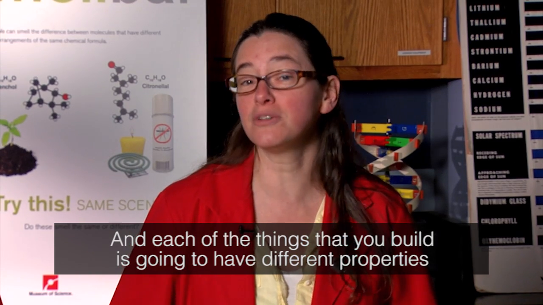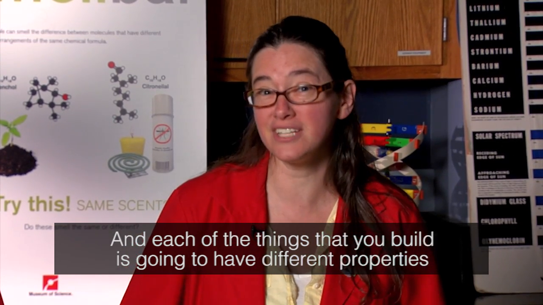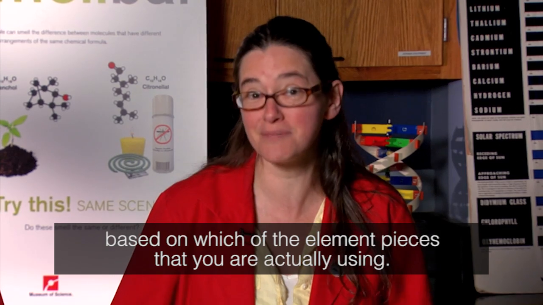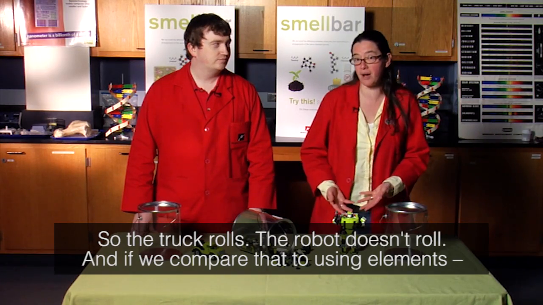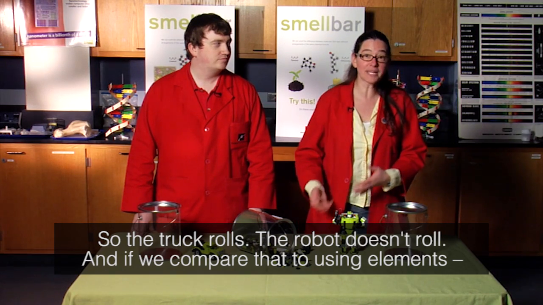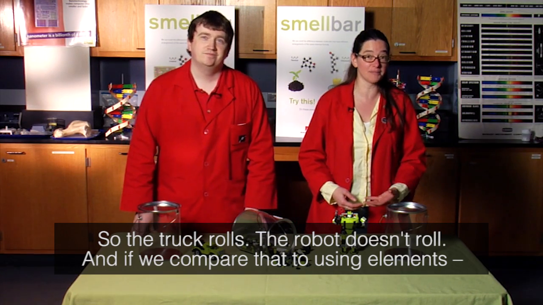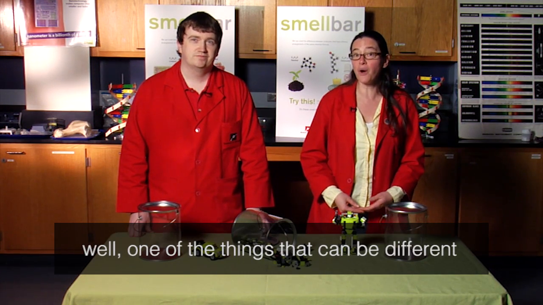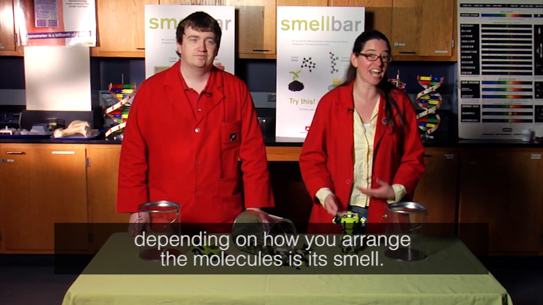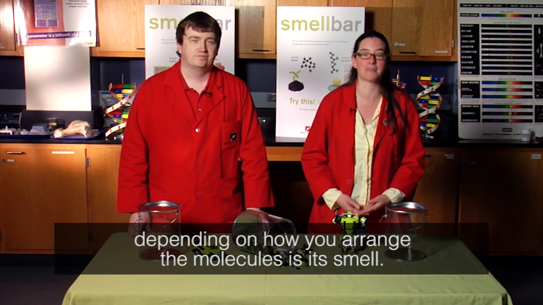And each of the things that you build is going to have different properties based on which of the pieces that you're actually using. So the truck rolls, the robot doesn't roll. And if we compare that to using elements, chemical elements, in arranging different types of molecules, well, one of the things that can be different depending on how you arrange the molecules is its smell.